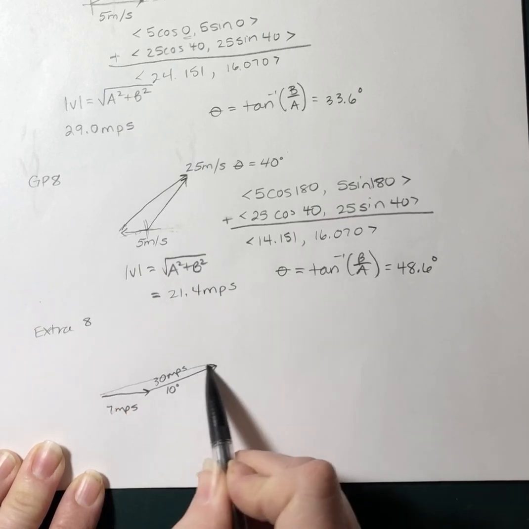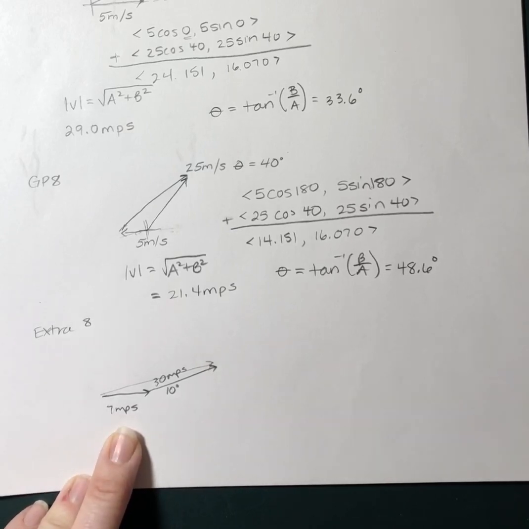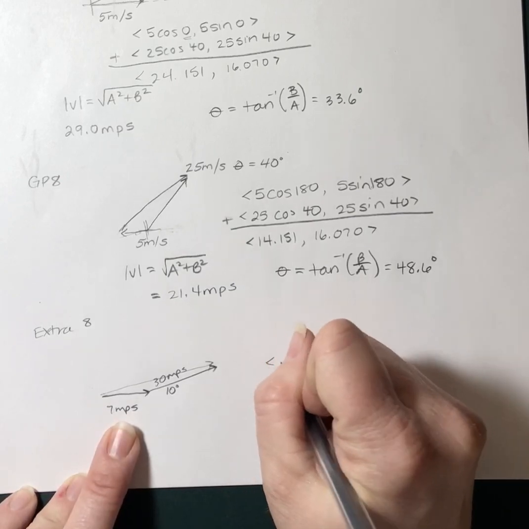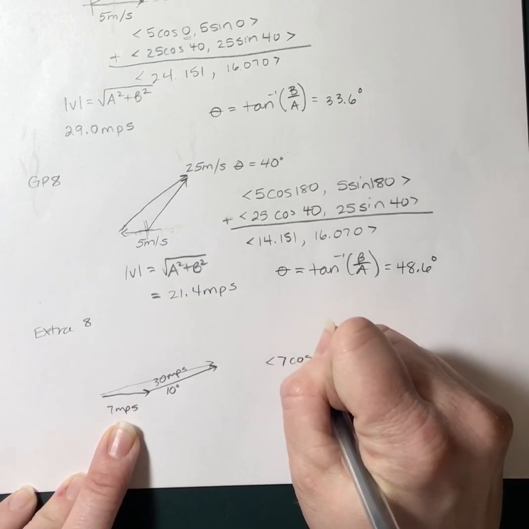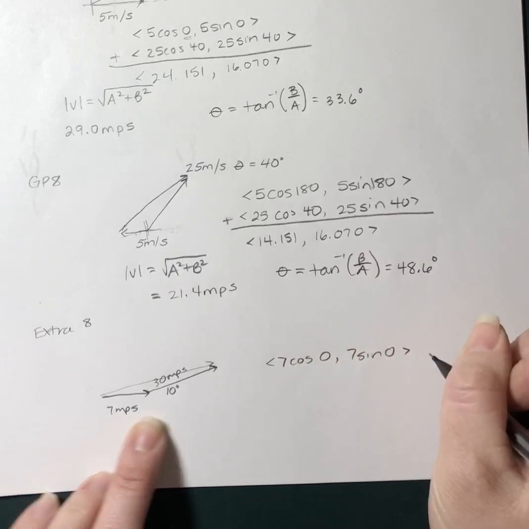So my resultant vector is going to look something like this. What is the resultant speed and direction of the kick? This vector is 7 cosine 0, 7 sine of 0.